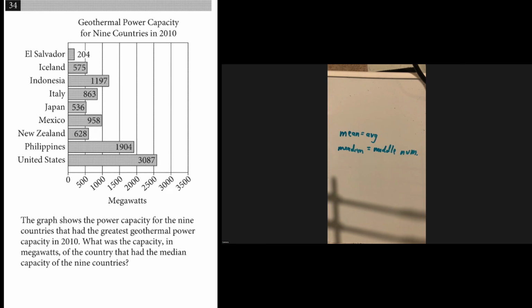Okay, so for this one, we're provided a bunch of countries and we're asked what is the capacity of the country that had the median capacity. So mean is the average and median is the middle number. A great way to do this is to just cross off the highest and lowest one at a time. So this is the lowest and this is the highest.